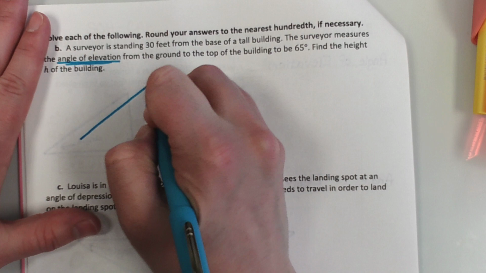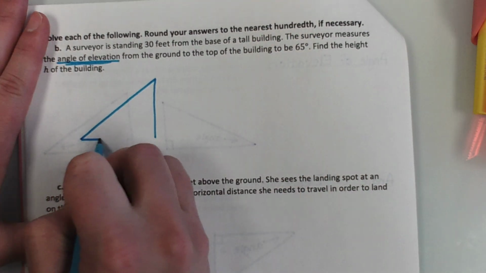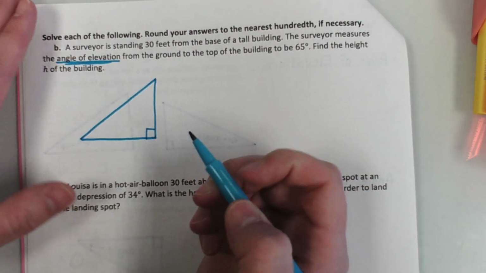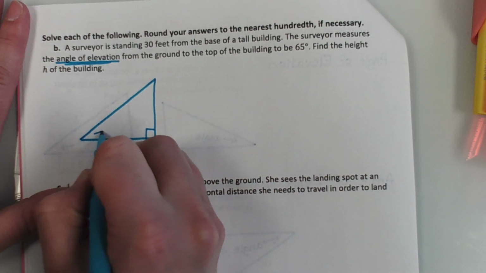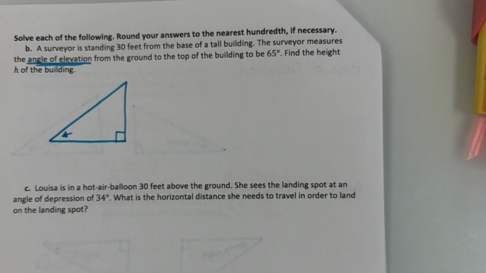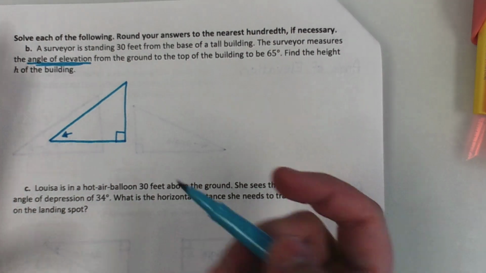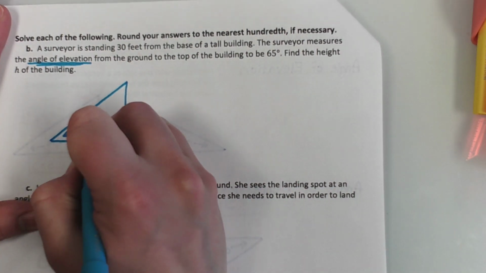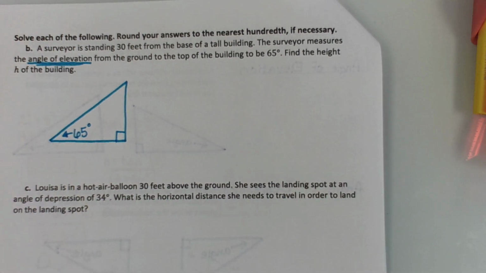So, I draw that kind of a triangle, keeping in mind that the angle of elevation is right here. Do we know the angle of elevation? Yeah, 65 degrees. Okay, so I put my 65 degrees there. Now I have to figure out where the other things go. A surveyor stands 30 feet from the base of a tall building. We are trying to measure the height of the building.